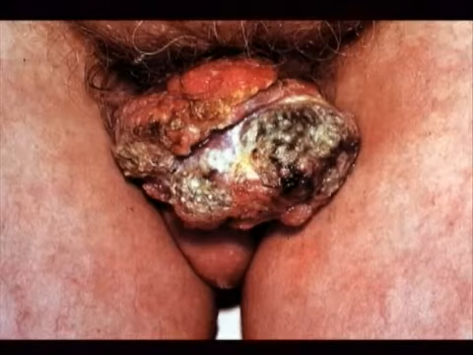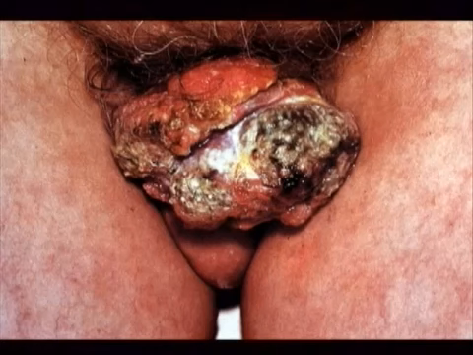Here's an example. Sort of similar to the Verruca vulgaris appearance with that verrucous surface, but on a mucosal surface here. Here again can be quite extensive. And here again, condyloma that are perianal in location. And sometimes they can lead to malignancy. So this is a patient who started out with condyloma and ended up with a large squamous cell carcinoma.